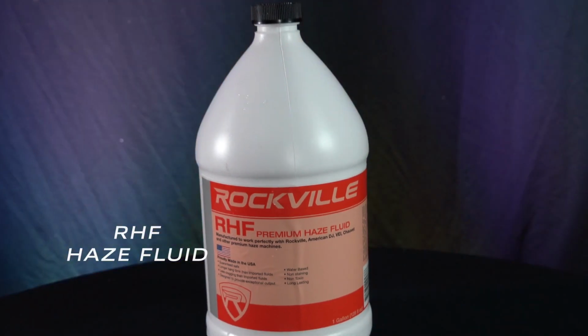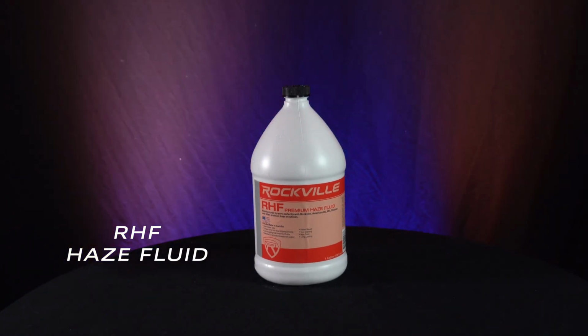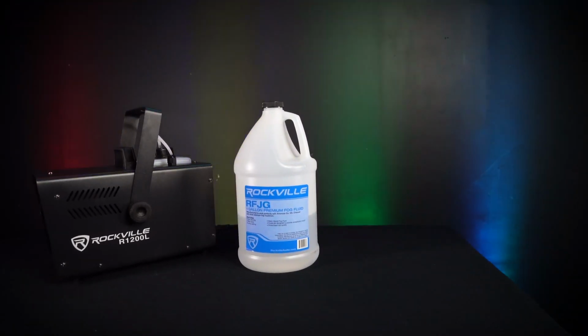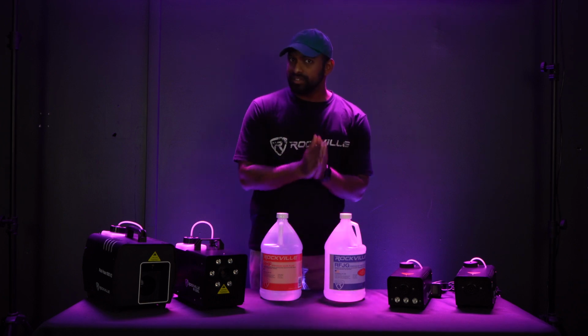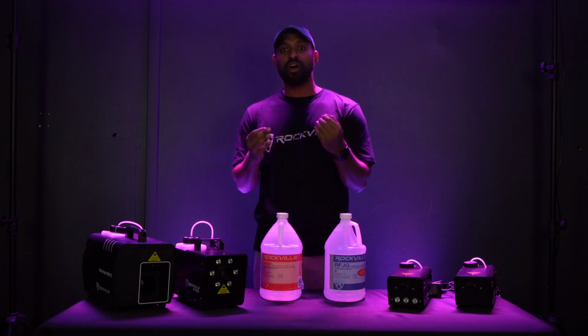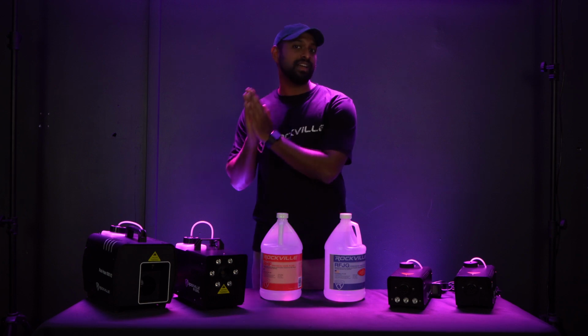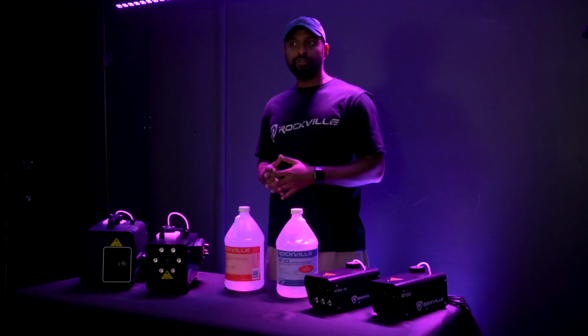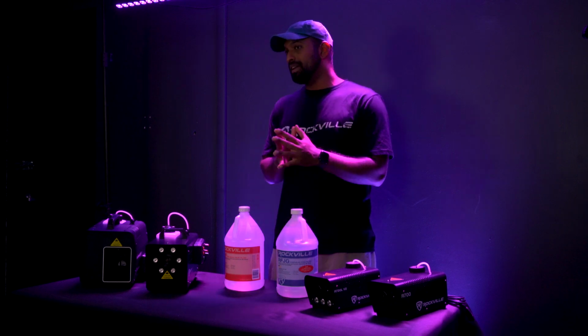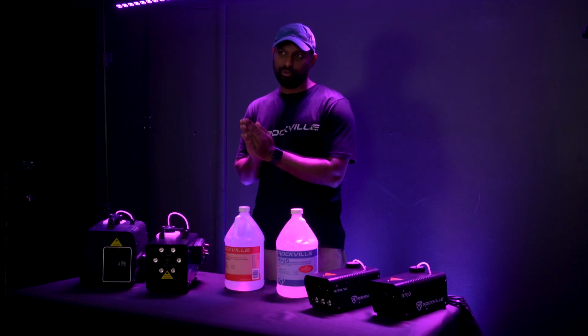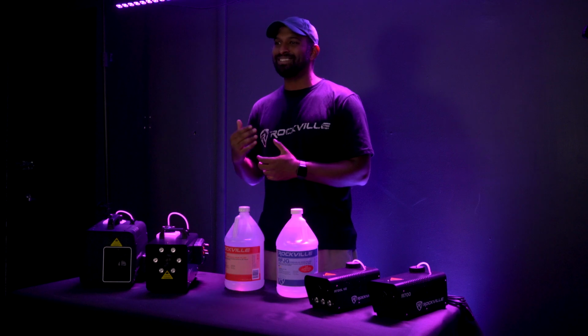And I cannot reiterate this point enough: you should only use haze fluid with a haze machine and fog fluid with a fog machine. Using haze fluid in a fog machine could clog the unit and could also create a fog that is not consistent with its design. Similarly, using fog fluid in a haze machine could create a denser fog that is less subtle than the mist that a haze machine is known to produce, defeating the purpose of enhancing your lighting.